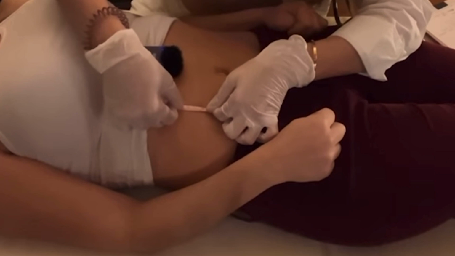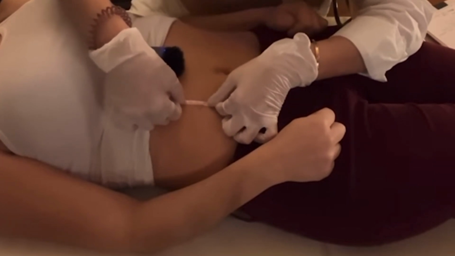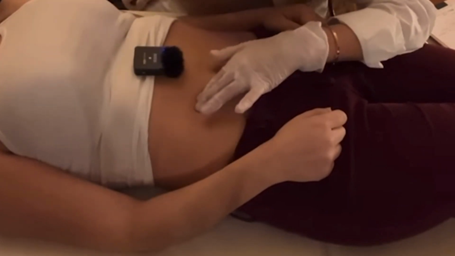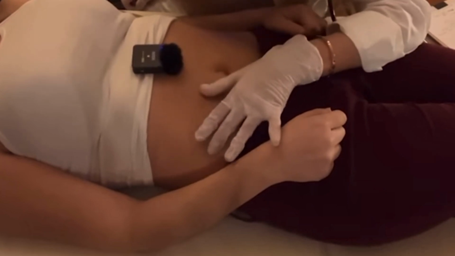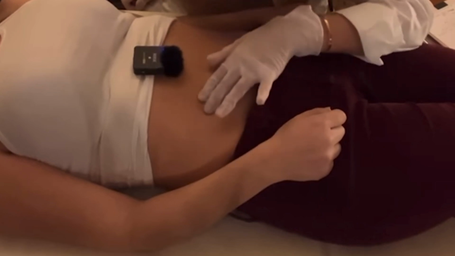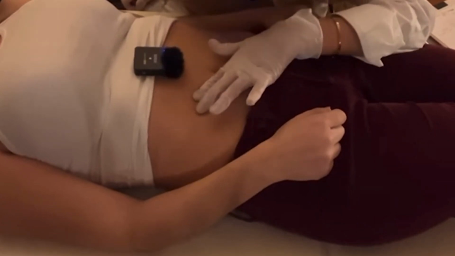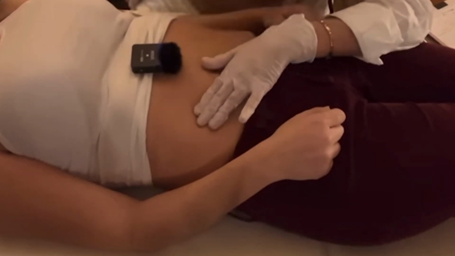Okay, that's 8 millimeters. It is a little bit raised from the skin. There is a slight change of color. It's a little bit darker than the skin tone. Okay.